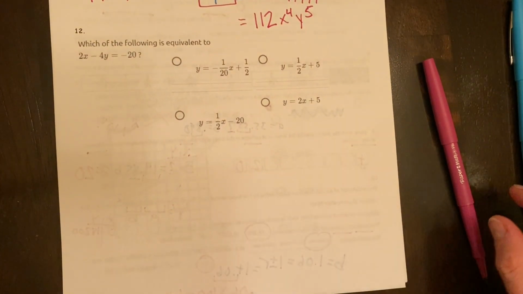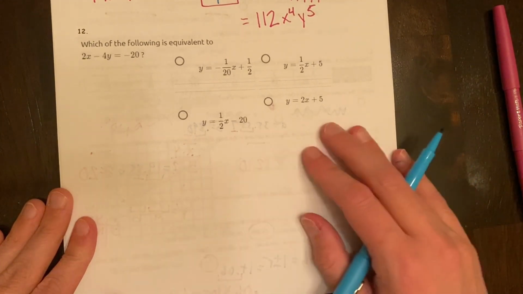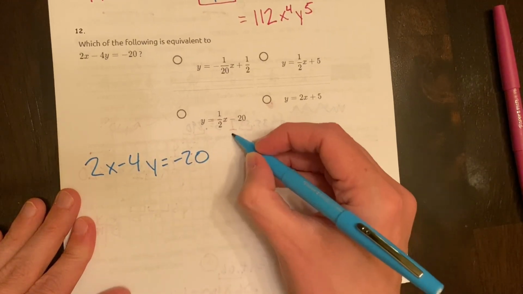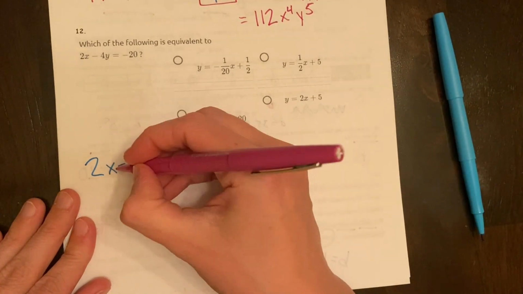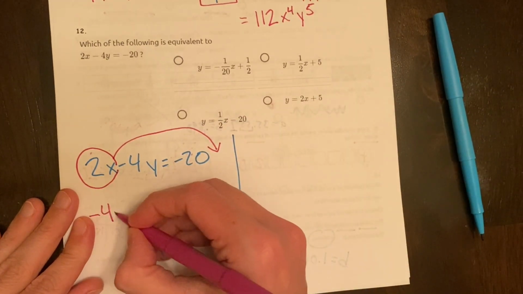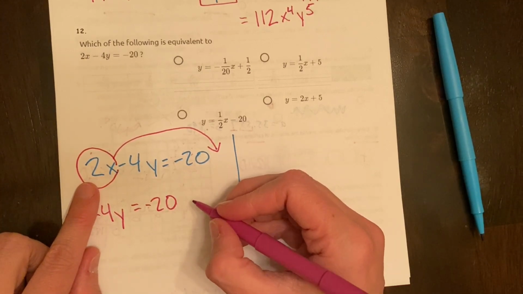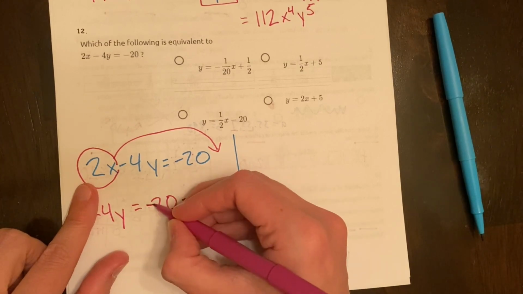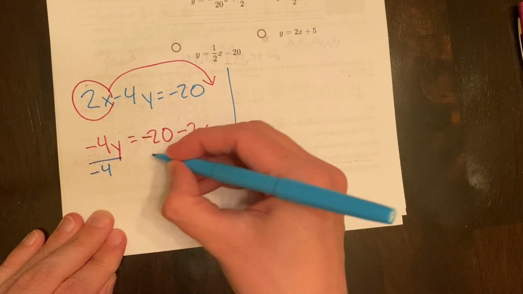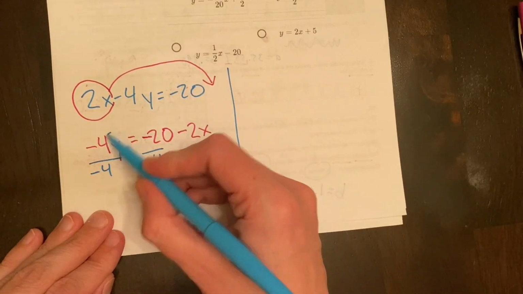Okay, this last one, EAS is a little bit different than regular. I'll do the regular way first and EAS second. So you have 2x minus 4y equals negative 20. The first thing you do is you're going to move x. So negative 4y equals negative 20, the opposite of 2x is negative 2x. The next step is to divide by y. So move x, divide by y.